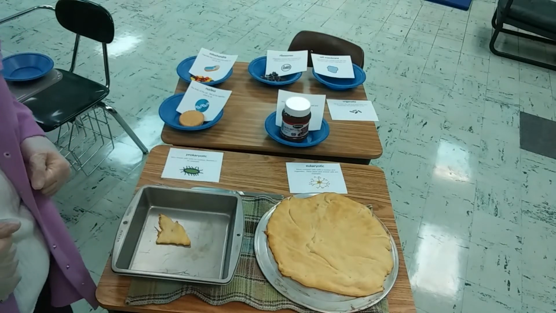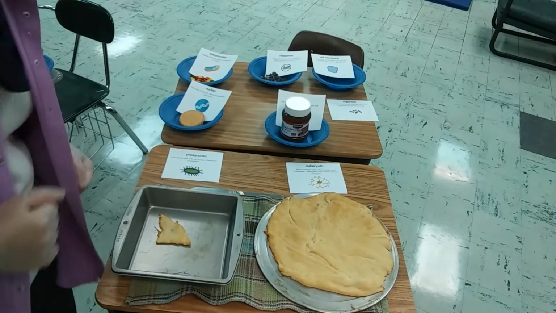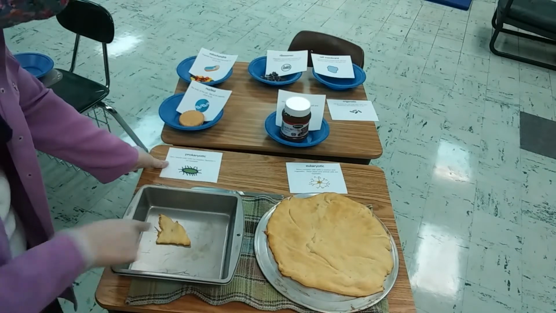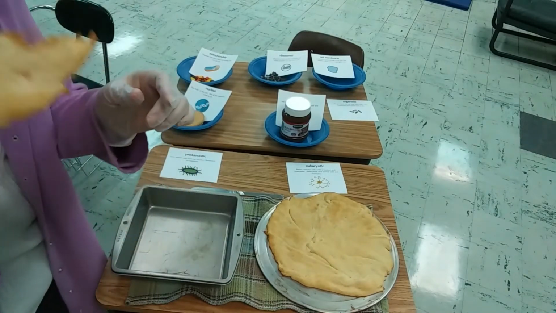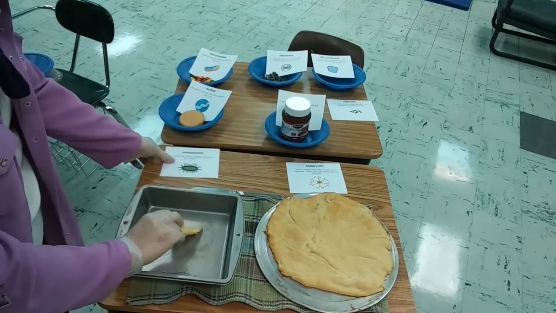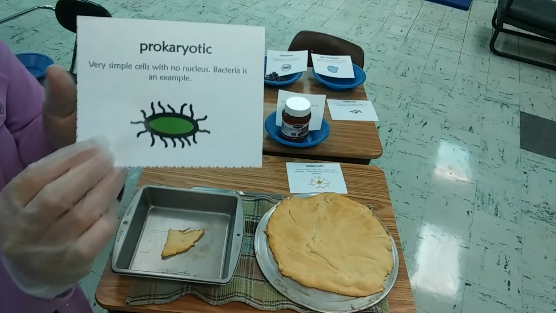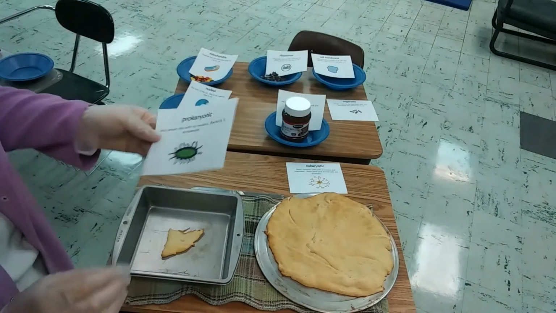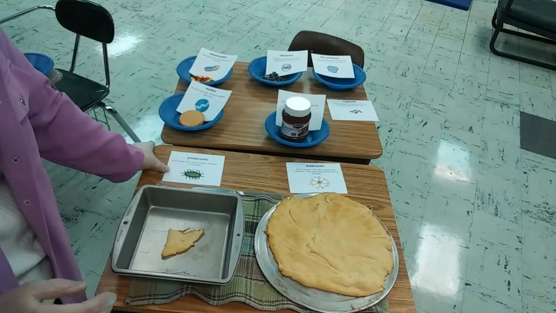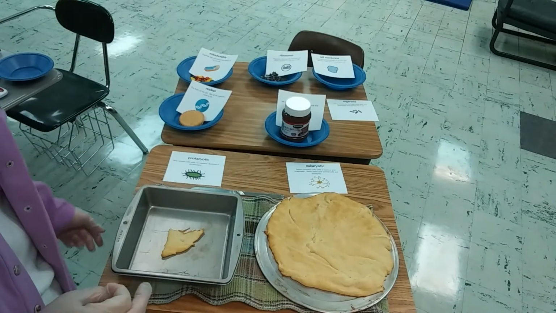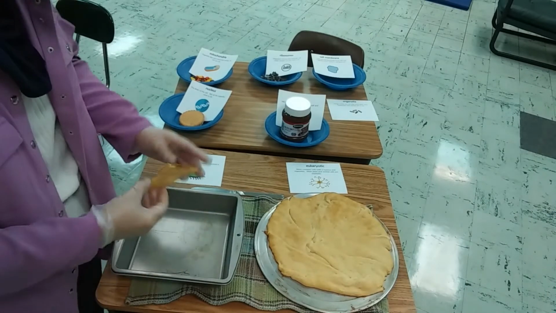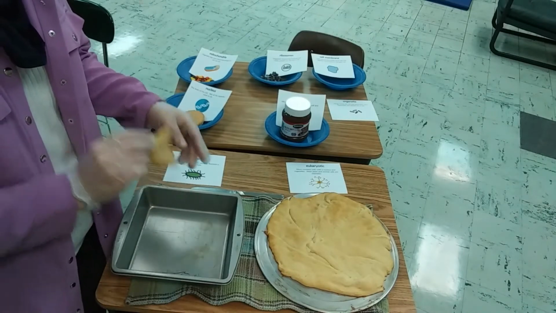This looks good. What do we have? Let's review what we've got here. This little tiny champion right here, this is my prokaryotic cell. We know prokaryotic, pro rhymes with no, so it has no nucleus, and we notice that it is very, very small.